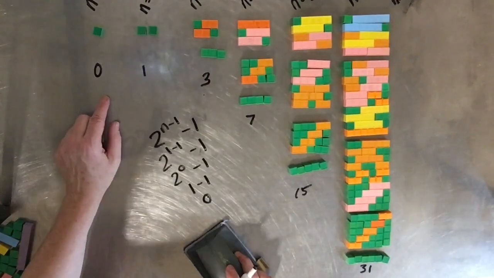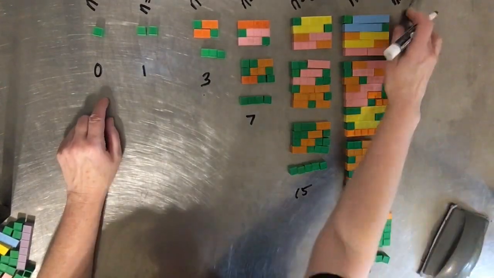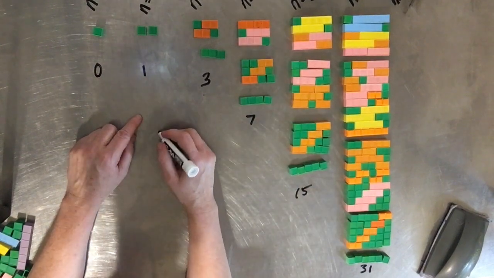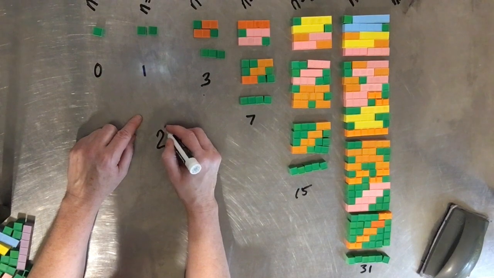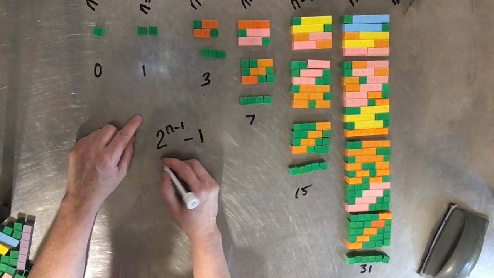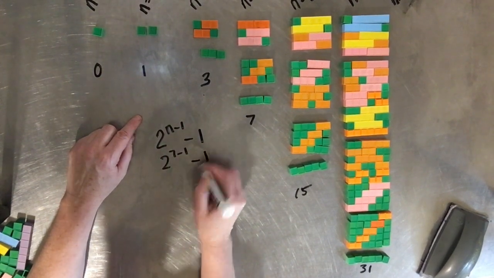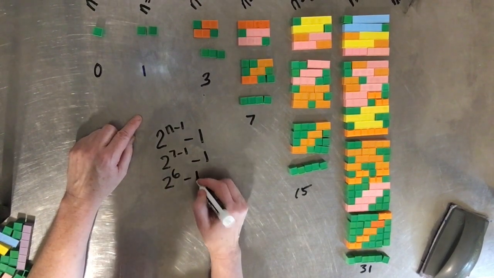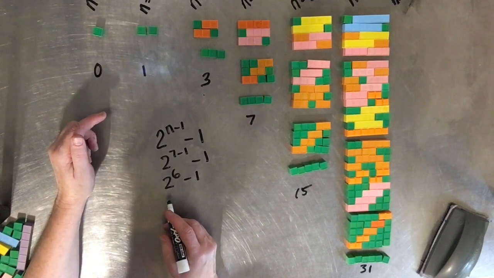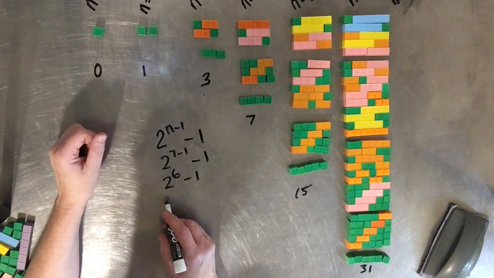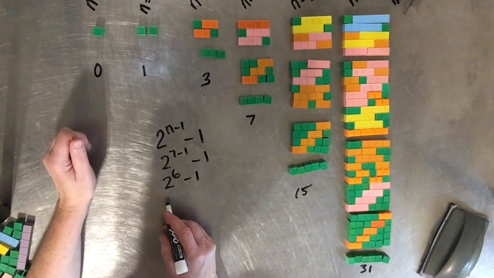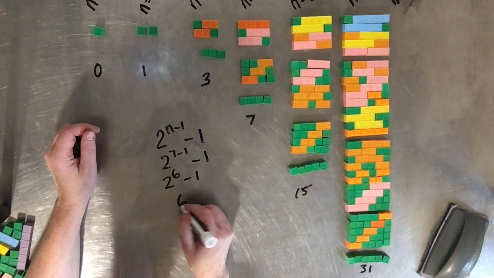So then, if you wanted to find how many permutations there were for n equals 7 without having to build all of these, then you would go 2 to the power of n minus 1, so 2 to the power of 7 minus 1, 2 to the power of 6 minus 1, which is really 2 times 2 times 2 times 2 times 2 times 2, which would be 32 times 2 is 64, minus 1 is 63.